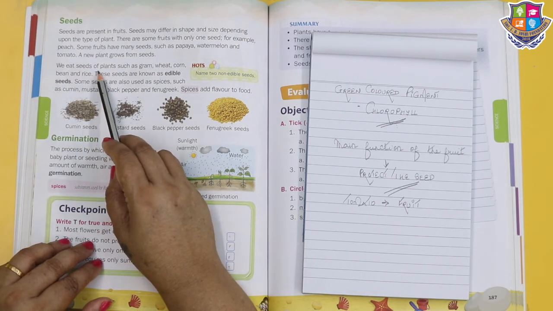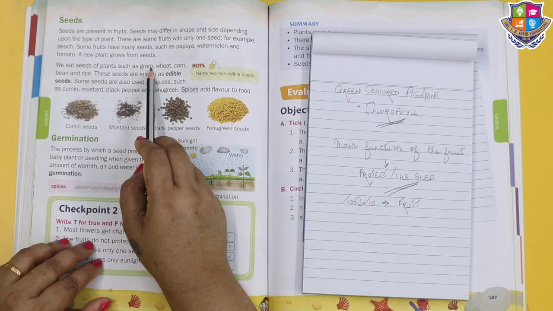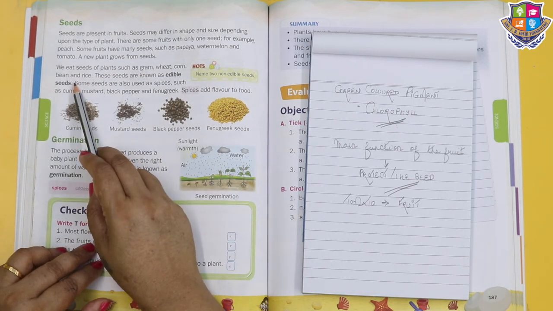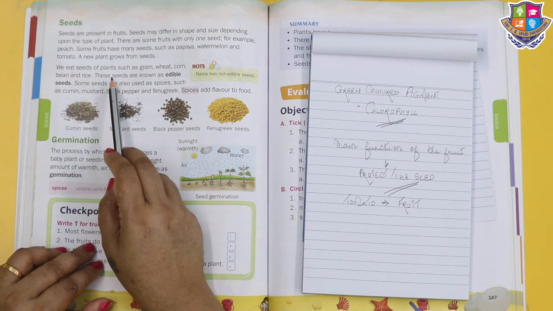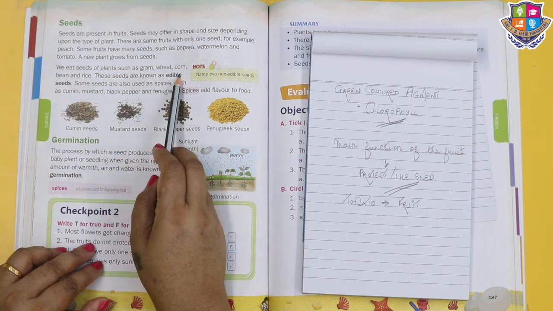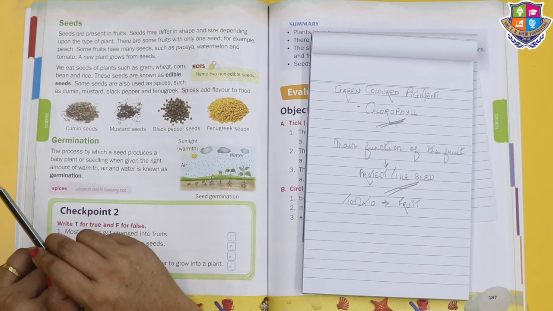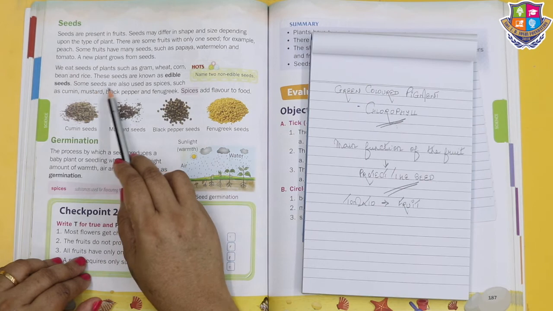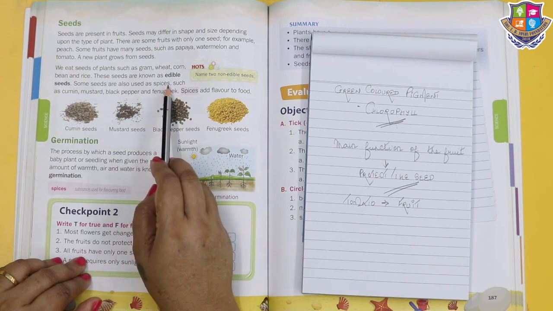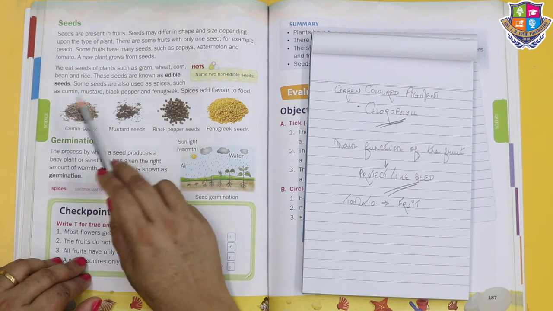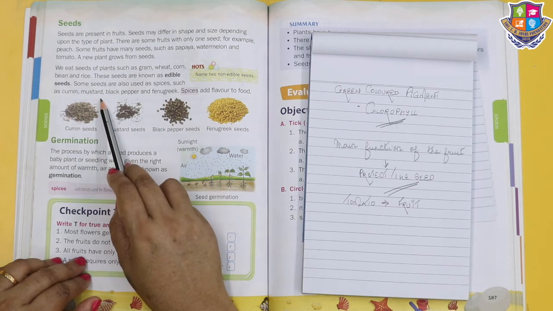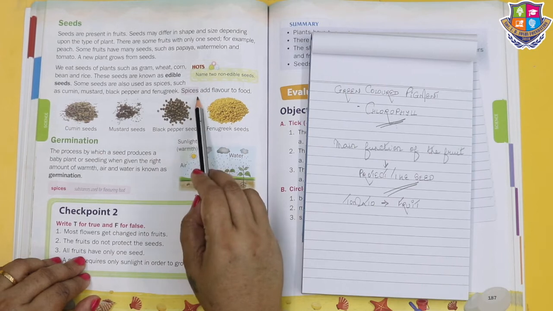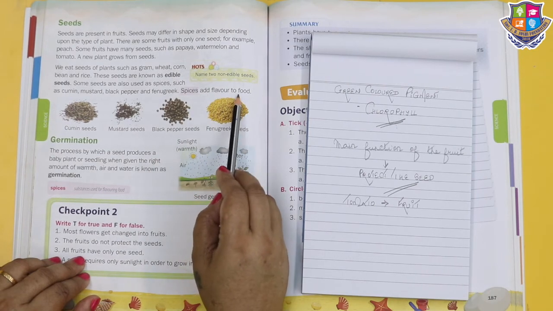Now, what are the seeds that we eat? We eat seeds of plants such as gram, wheat, corn, bean, rice. These seeds are known as edible seeds. What are they known as? Edible seeds. Some seeds are also used as spices such as cumin, mustard, black pepper and fenugreek. Spices add flavor to food.